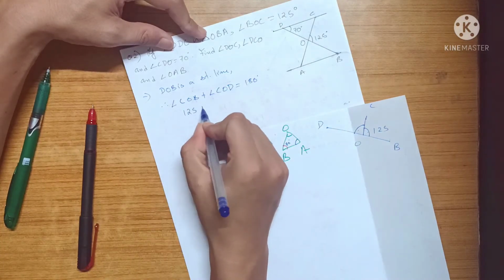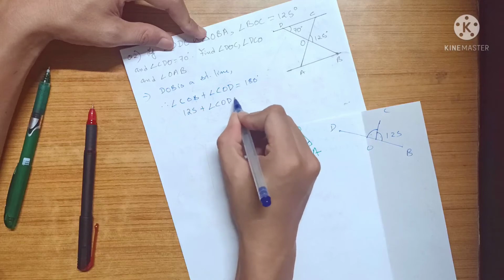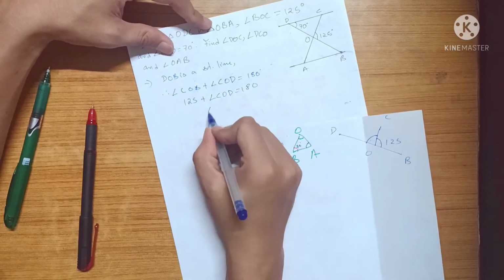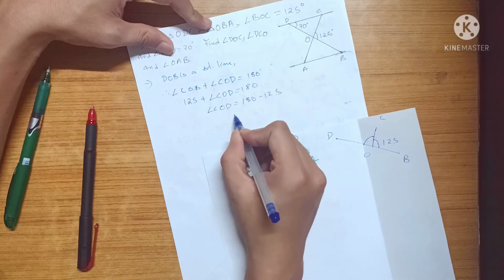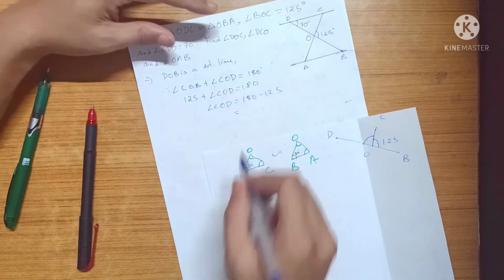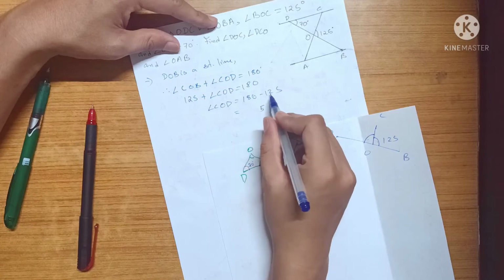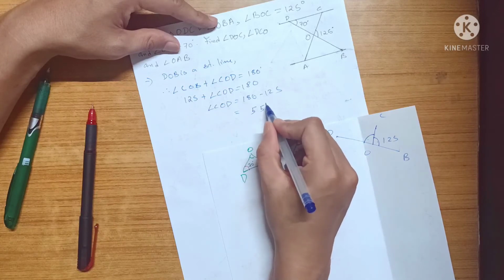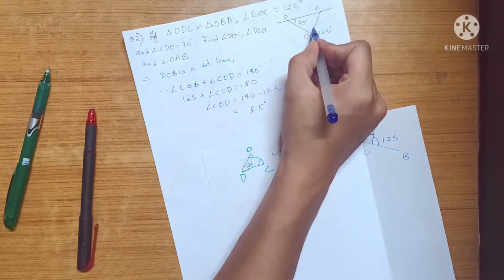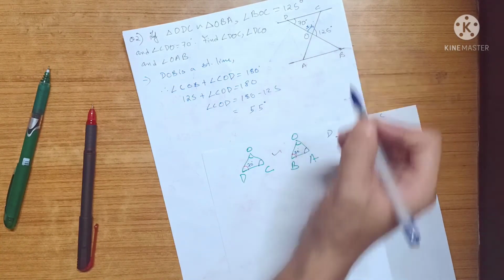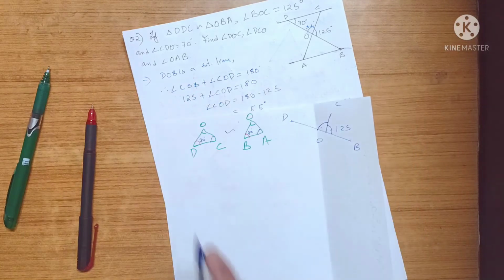So instead, I'm going to write 125 plus angle COD equals 180. COD equals 180 minus 125. If you subtract 180 minus 125, you'll get 55, right? So we got this one as 55, which means DOC is 55.